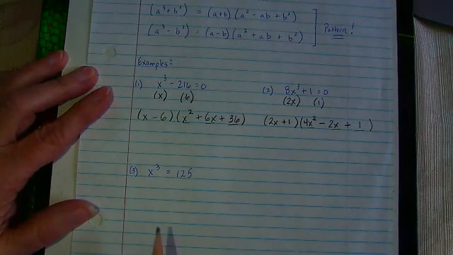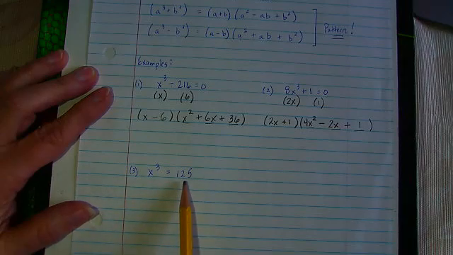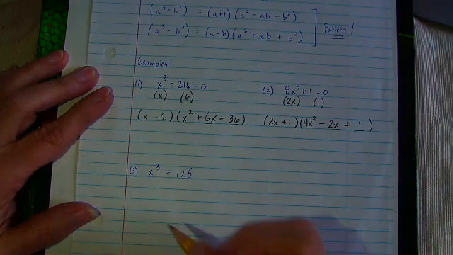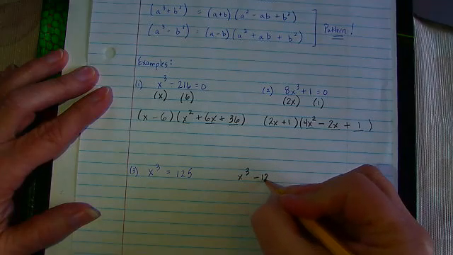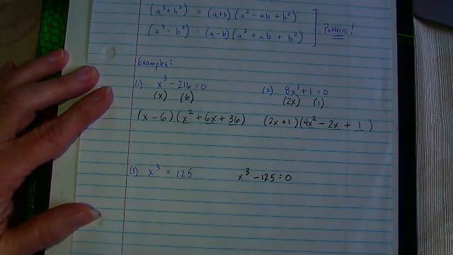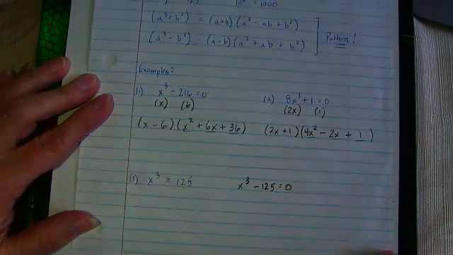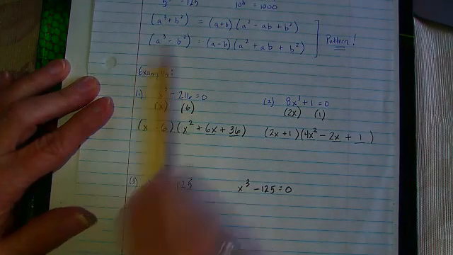All right, so example number 3, we have x to the 3rd minus 125. So the first thing I notice here is that it doesn't equal 0. So I am going to go ahead and move the 125 over to the other side. So we have x to the third minus 125 equals 0. All right. We have our two terms. We have subtraction. So again, we'll be using our formula or pattern here with the subtraction.